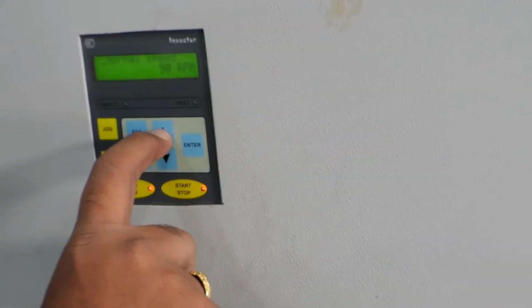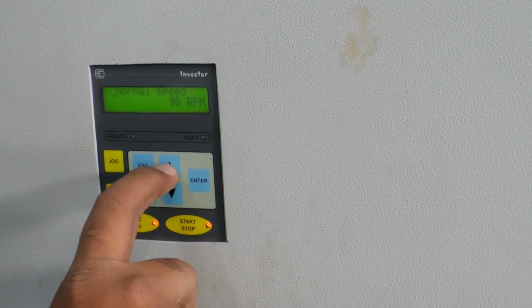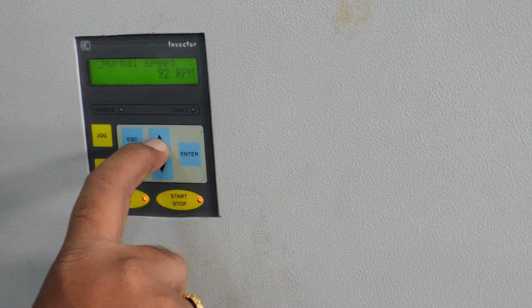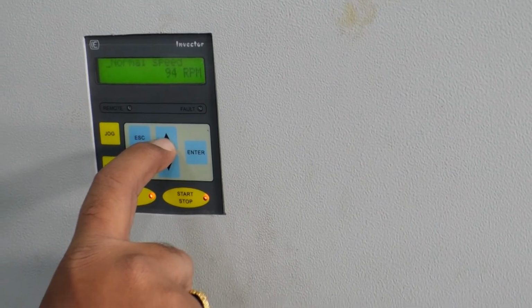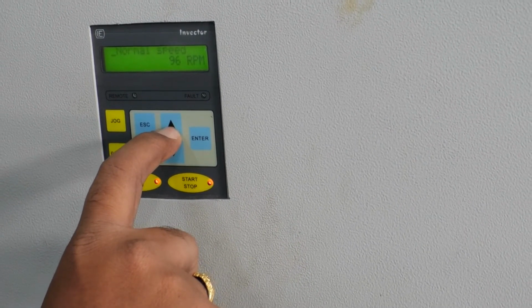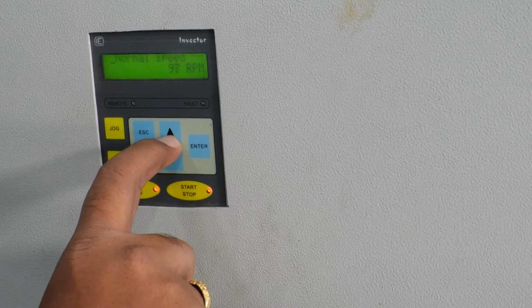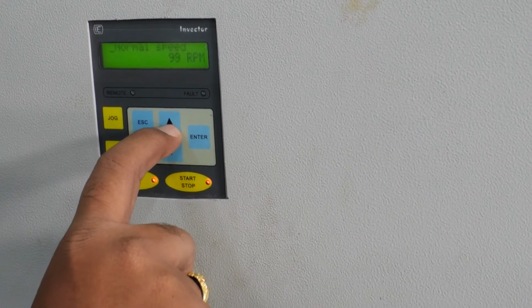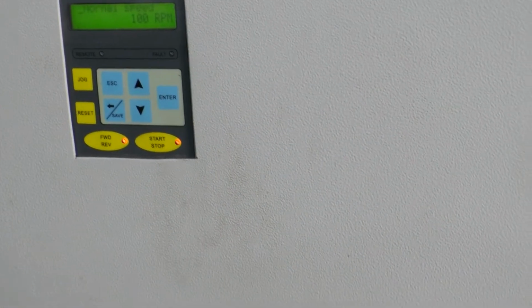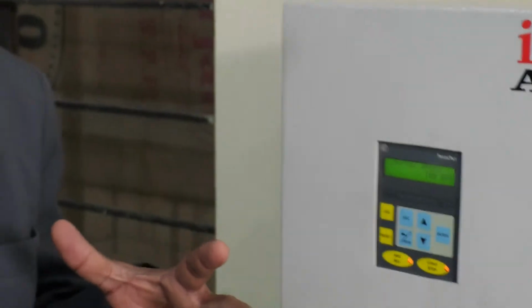So I am putting 100 here, and as per the 100, it is now going to be 100 RPM, and I will fix it here. Now it is 100 RPM. So 100, 200, 300, 400 up to 1450 RPM, we have to do this wind tunnel calibration.